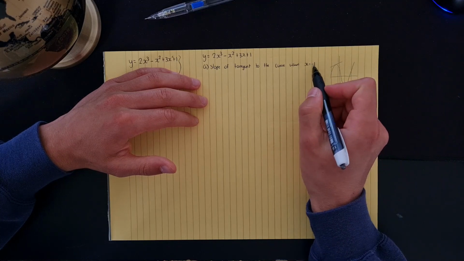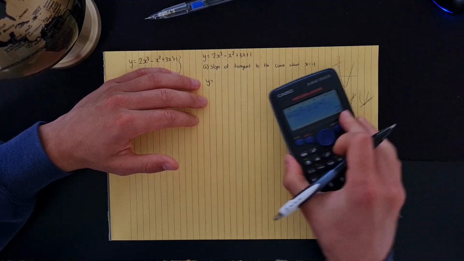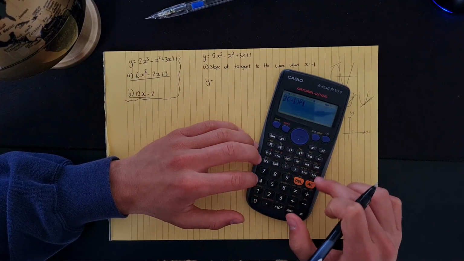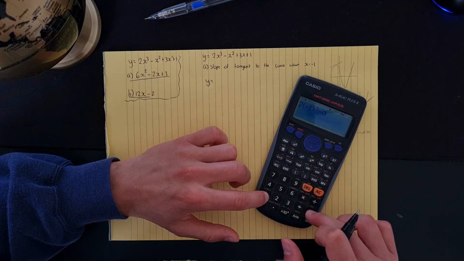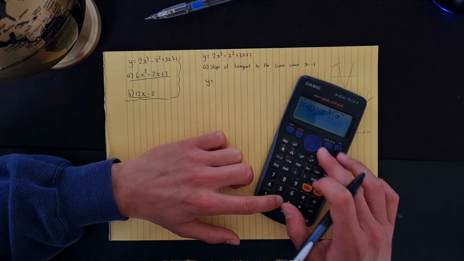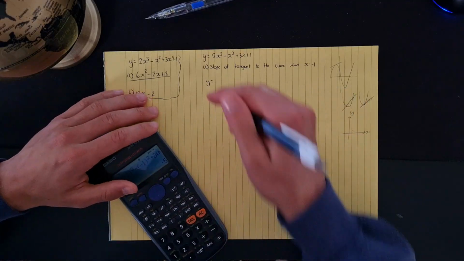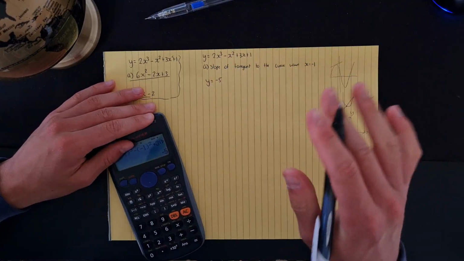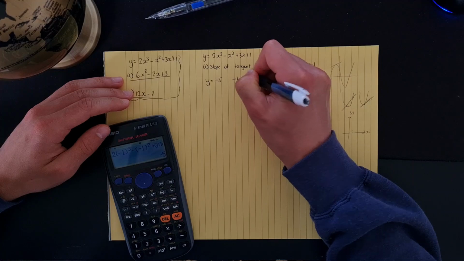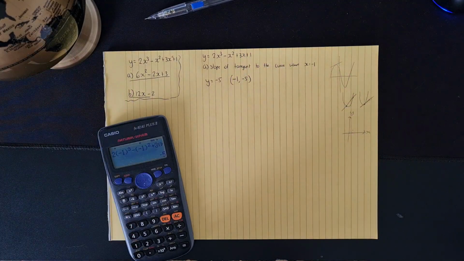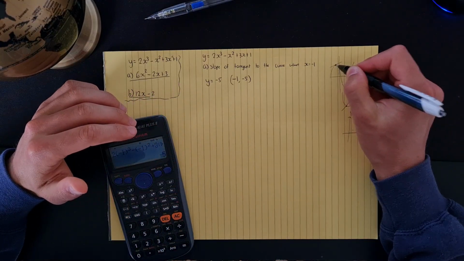And to do that, all I have to do is substitute -1 into this function here. And that's going to give me y is equal to 2 times -1 cubed minus x times -1 squared plus 3 times -1 plus 1. So y is equal to -5. So our point is going to be -1, -5. This is going to be the point at which our tangent touches the curve.